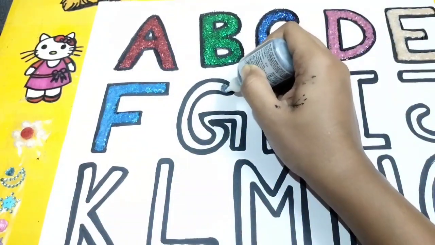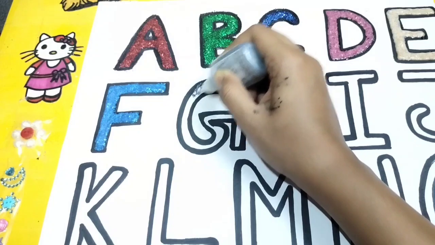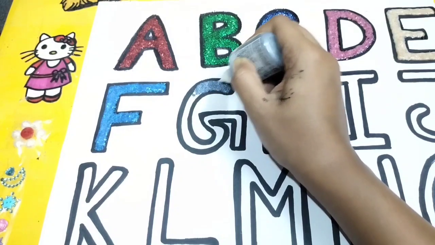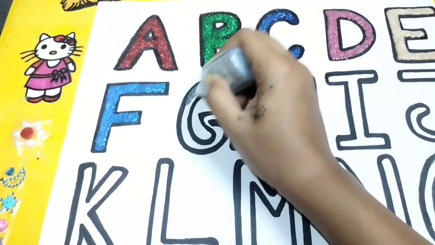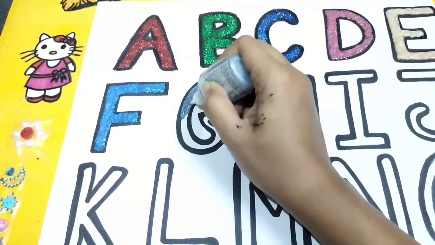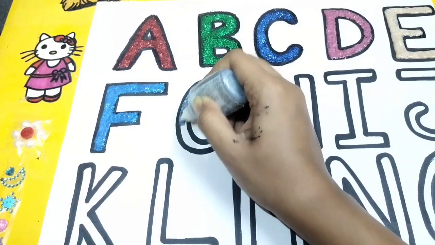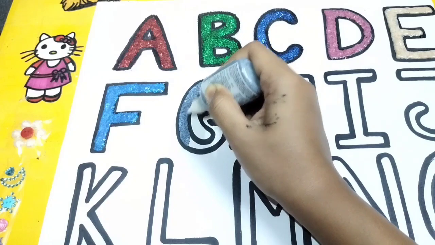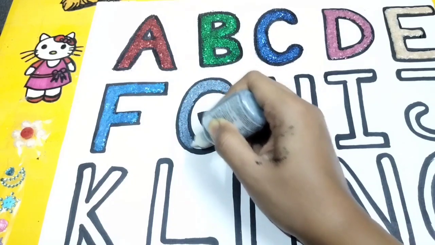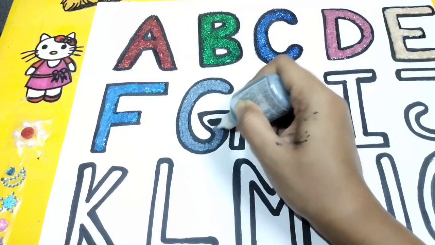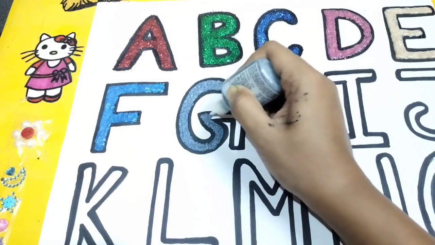Let's decorate the G. Here I am using black color glue glitters. G for grapes and G for goat. So kids, again say with me, G for grapes and G for goat. Wow, the G is looking so beautiful.